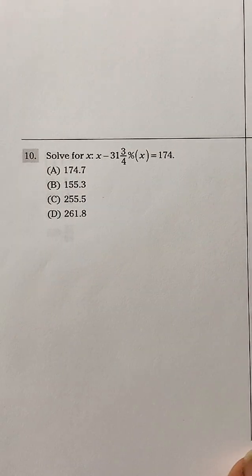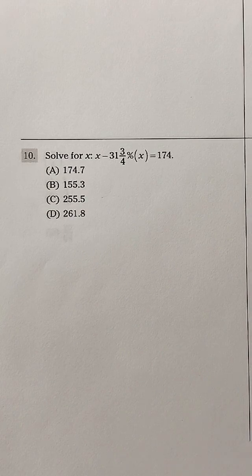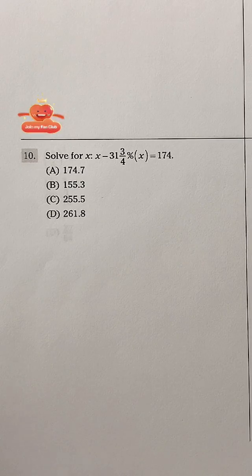Now for this next one, we're going to solve for x. x minus 31 3/4% of x is equal to 174. So is your answer A, 174 7/10, B, 155 3/10, C, 255 and 5/10, or D, 261 and 8/10?